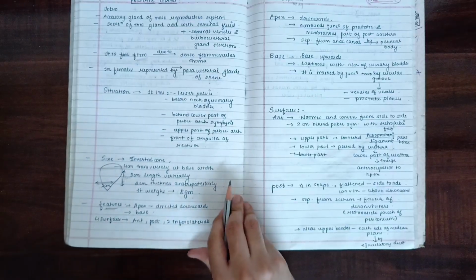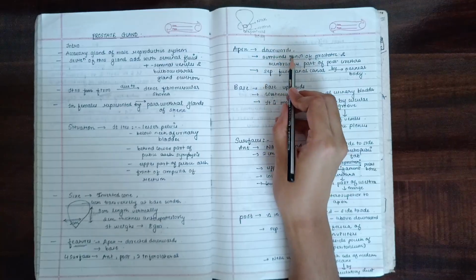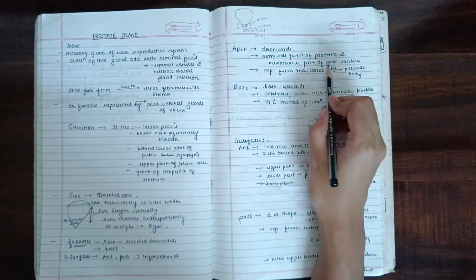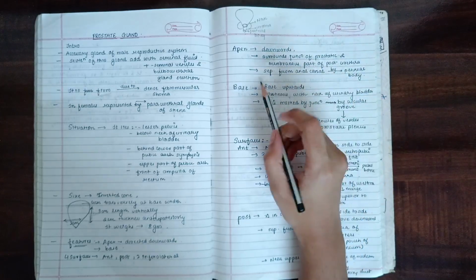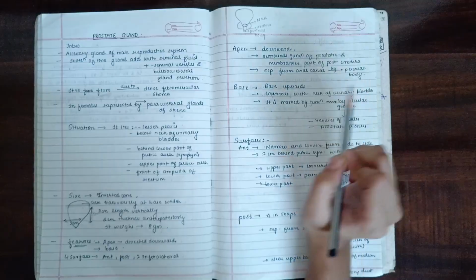Now let's see the relations one by one. Apex is directed downwards, surrounding the junction of the prostatic and membranous part of the urethra. It is separated from the anal canal by the perineal body.